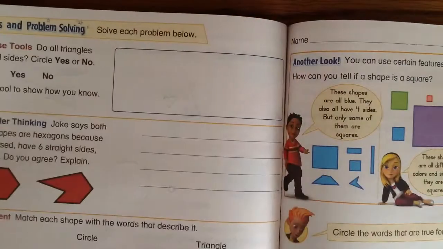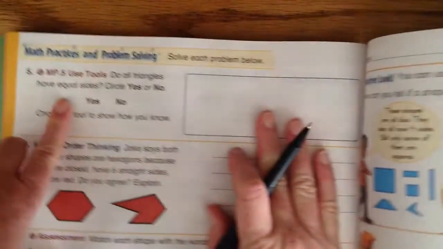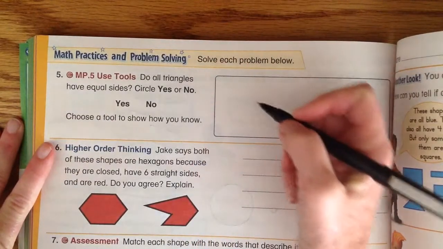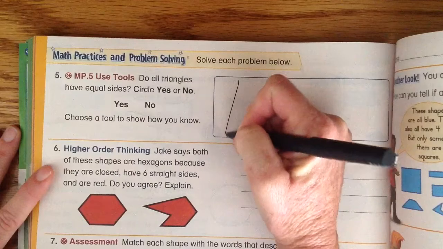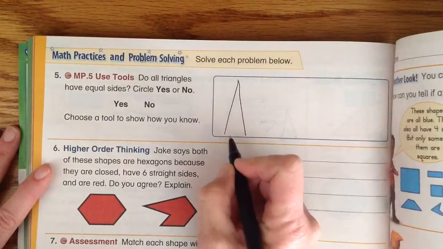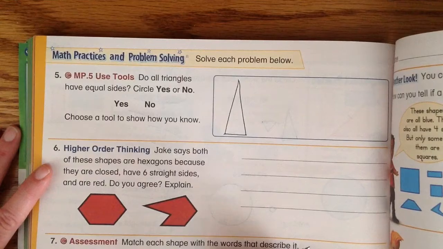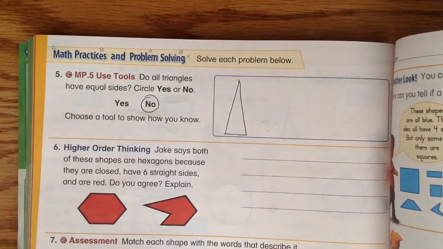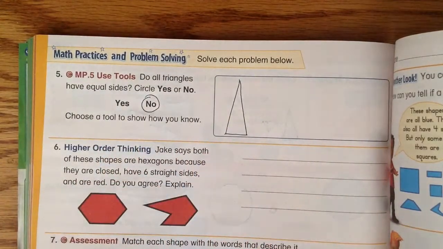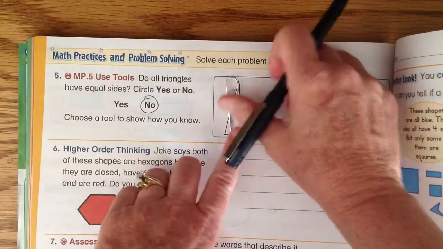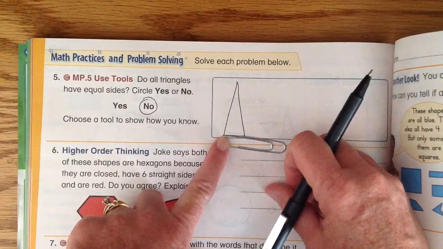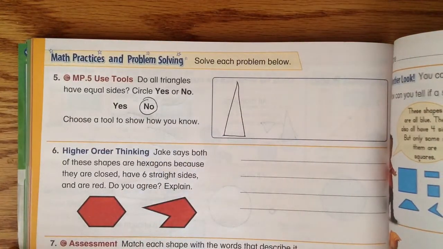All right, let's turn to page 756. Number 5. Do all triangles have equal sides? Circle yes or no. Well, let's see. If I just draw, let's see if I can draw a triangle that has long sides and a short side. Is that a triangle? Yes, it is. Do they all have to be the same size? No. Okay, choose a tool to show how you know. Well, I could use my paper clip, and I see that the tall sides are almost the size of the paper clip, but the little side is much shorter, so I can tell that they are not the same size.